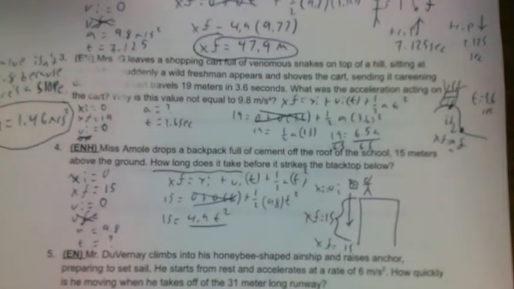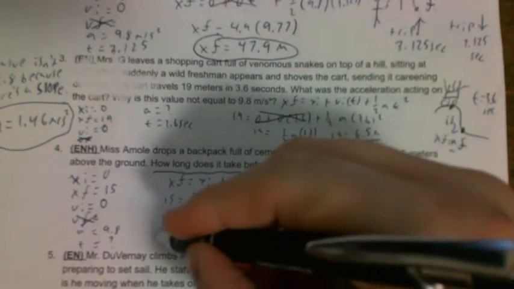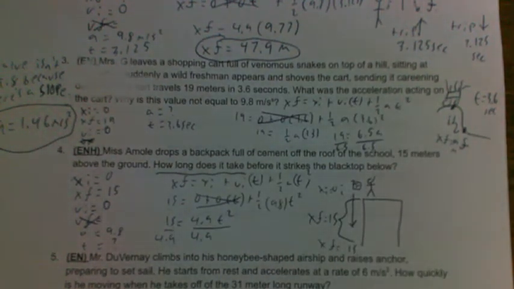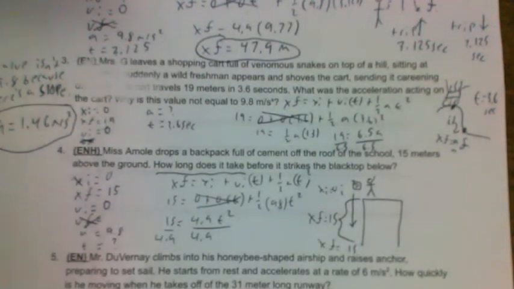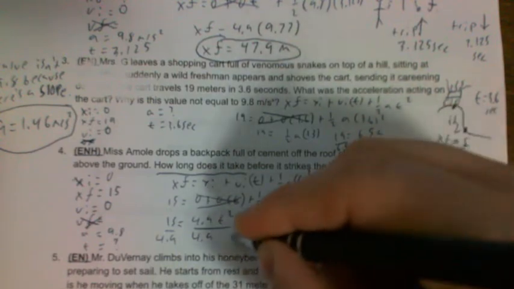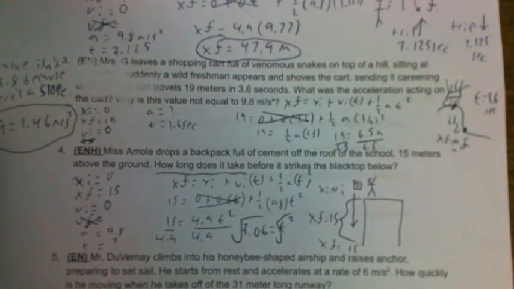Now, this t squared here: when you have an exponent that's attached to a variable, you want to get the variable by itself so you can take the square root of it. So what we're going to do first is divide by 4.9 before we do anything else to try to get this t squared by itself. 15 divided by 4.9. We have 3.06 equals t squared. Take the square root of both sides of this. Oh, thank God, my phone calculator can do that. That's great. And we end up getting t equals 1.75-ish seconds.